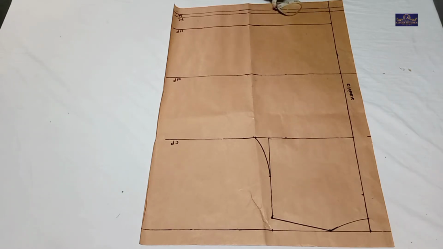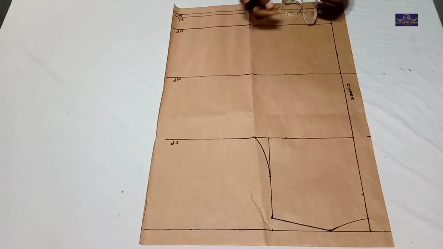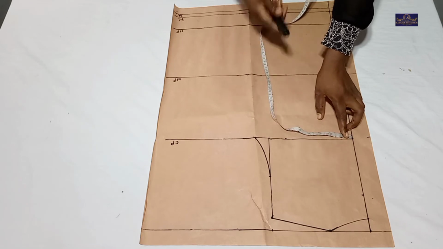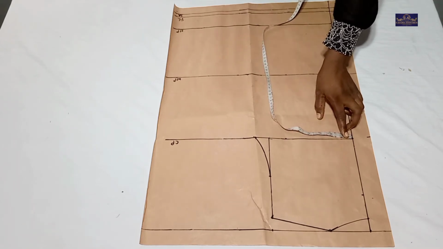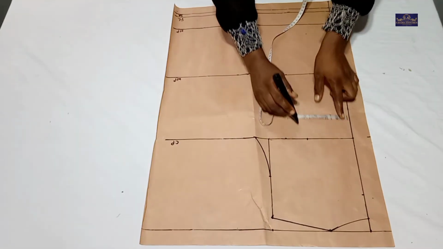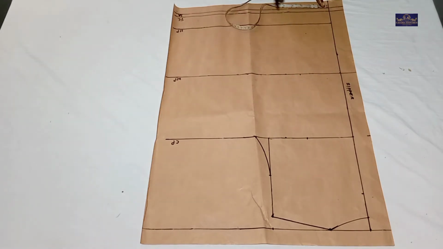Now the next thing I'm going to do is to input my darts. For me to do that, I'll need my bust span measurement. The bust span measurement I'm working with is 7 inches. 7 divided by 2 gives you 3.5 inches, plus a half inch seam allowance, that gives you 4 inches. So I'm going to mark 4 inches here. Now I'm taking my measurement from this line. And I'll connect it.